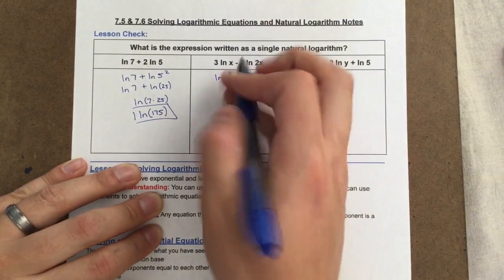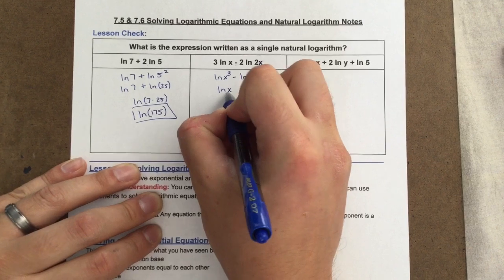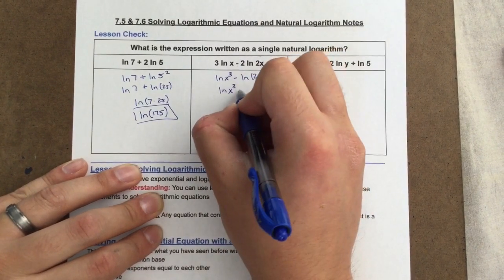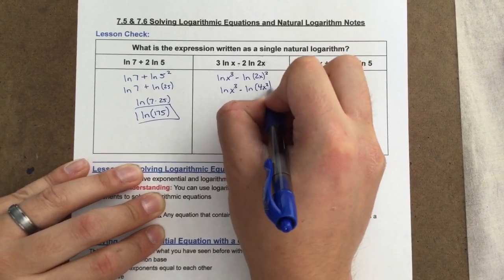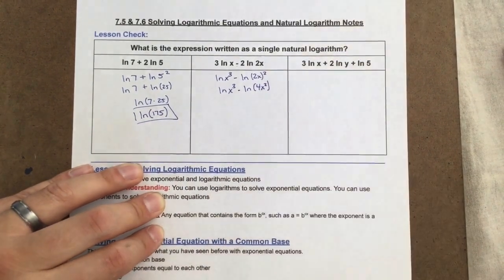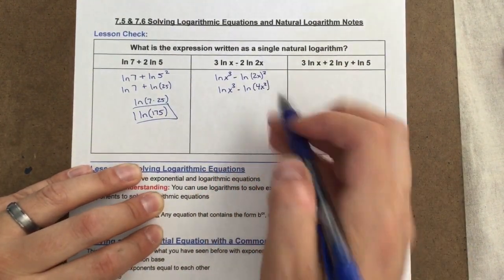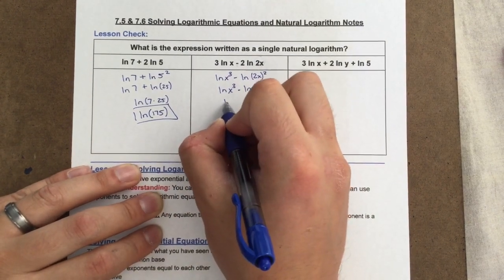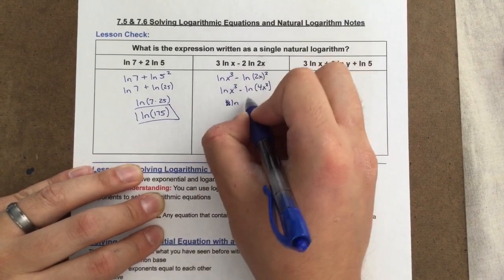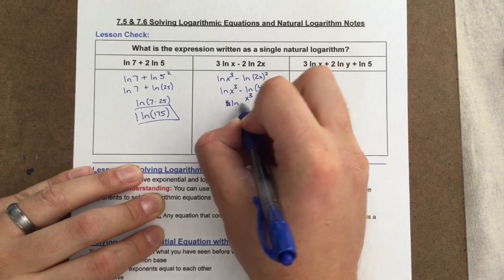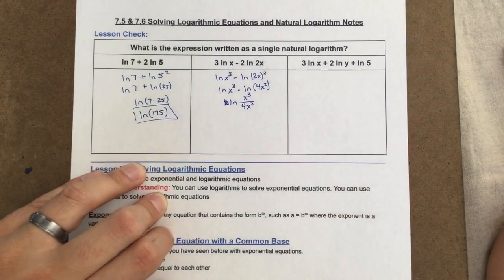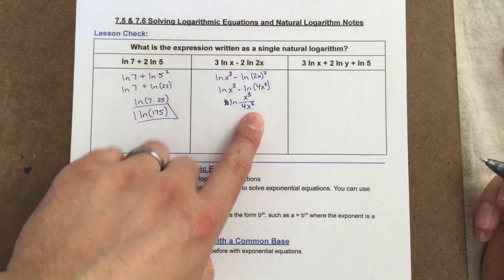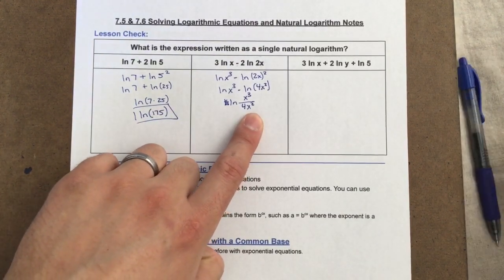So then for our next part, I'm going to write ln, or natural log of x cubed, minus the natural log of 4x squared, because it was 2 squared and x squared. Now I'm going to use my quotient property, the natural log of x cubed over 4x squared.